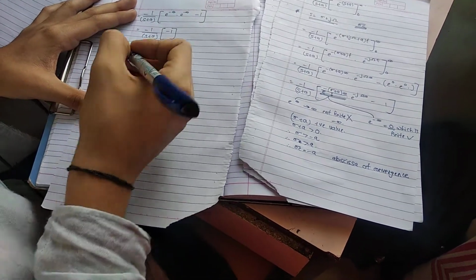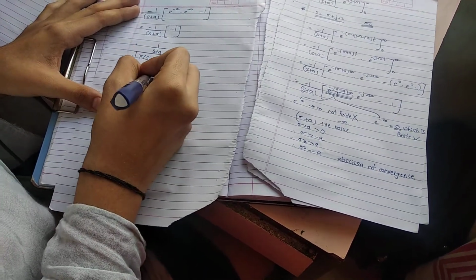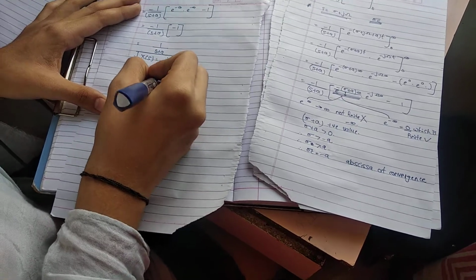So our signal's Laplace transform is 1 upon s plus a. The signal's abscissa of convergence is sigma c is equal to minus a.